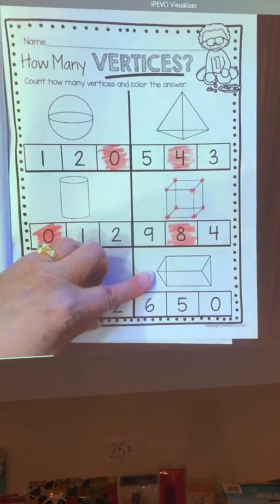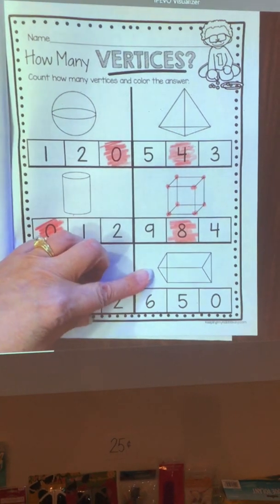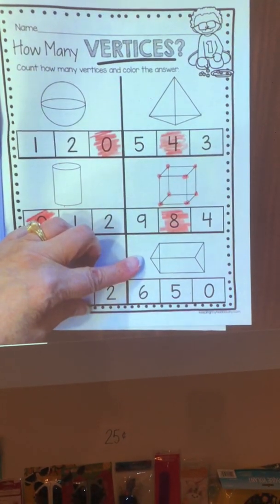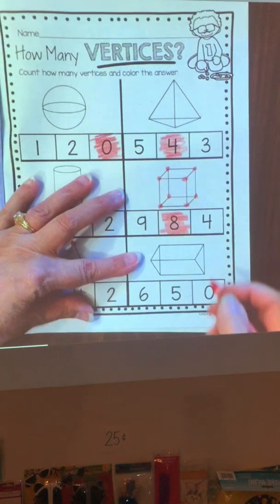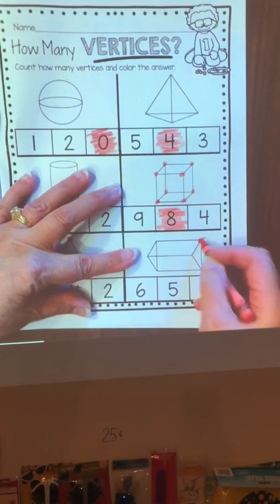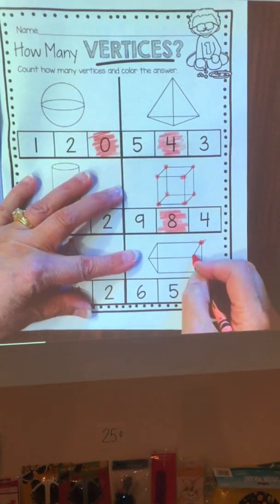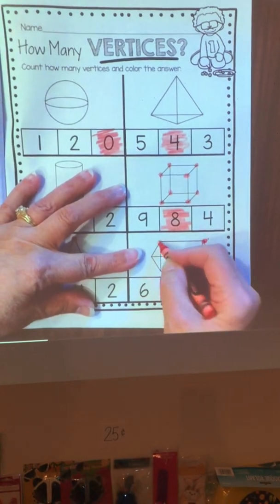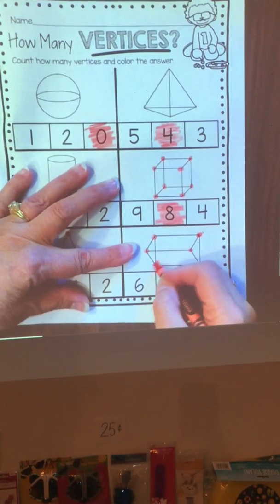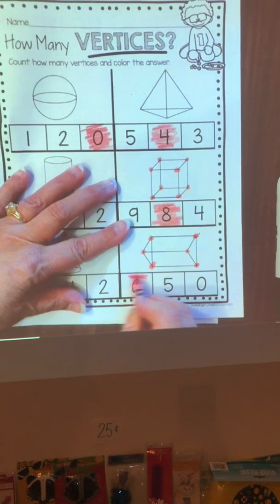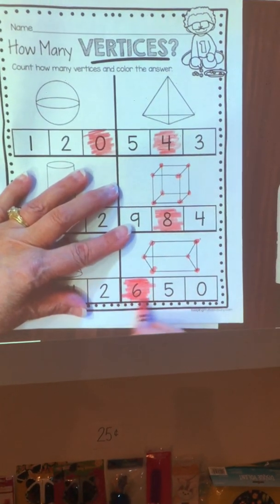Okay, and this is a prism. So, how many vertices does this prism have? Let's see. 1, 2, 3, 4, 5, 6. It has 6 vertices.